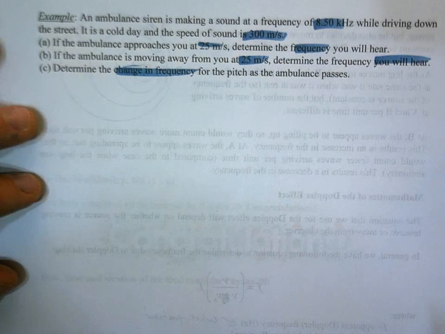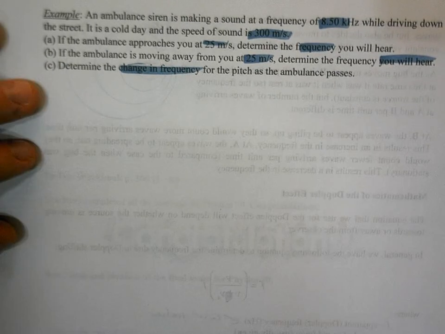And we're going to determine the change in frequency. So you'll notice that we're not dealing with accelerating cases. The ambulance isn't accelerating, it's traveling at constant speed. That's just to keep the equation simple. If it's accelerating, that goes well beyond what we're prepared to handle at the high school level.